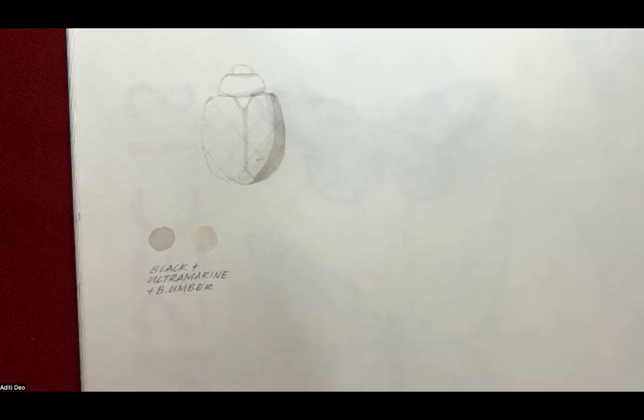Ultramarine, right? Black, ultramarine and burnt umber. Just a little bit, or just on the tip of the brush you can take.